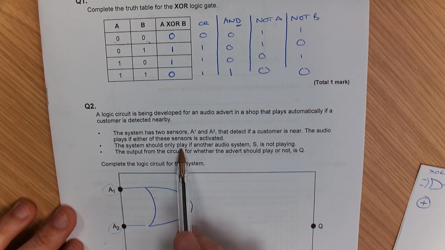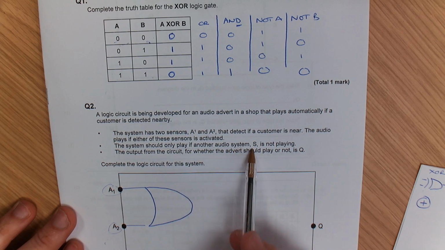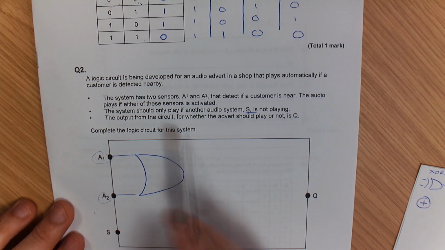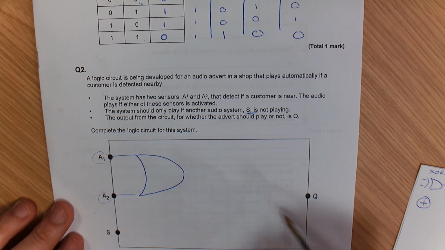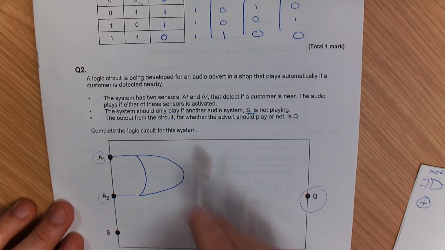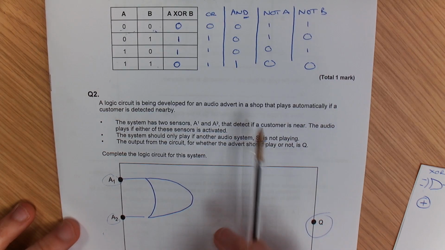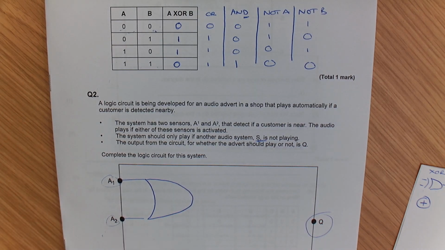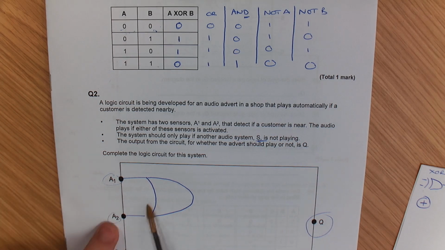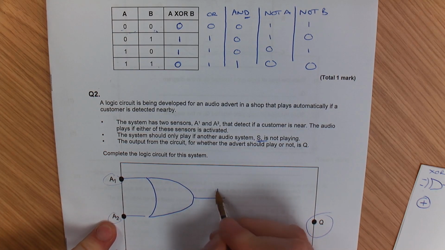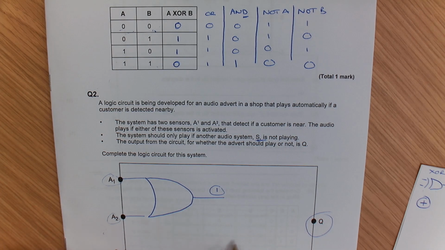The system should only play if another audio system is not playing. That's S. All right? So therefore, that's basically saying that this system here will only play if another audio system is not playing. So the point is that there's an advert on the screen, and when somebody comes close to it, it's going to start playing the advert, right? But it's not going to start playing that advert, so the sensor's been triggered. So if that is true, all right, it's not going to actually turn on the advert unless it wasn't originally playing.